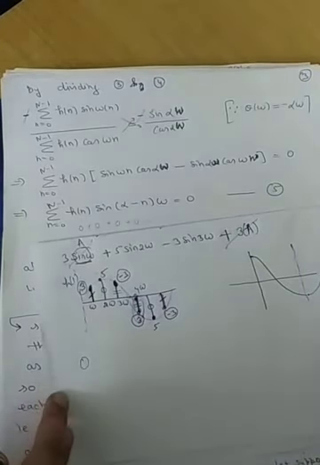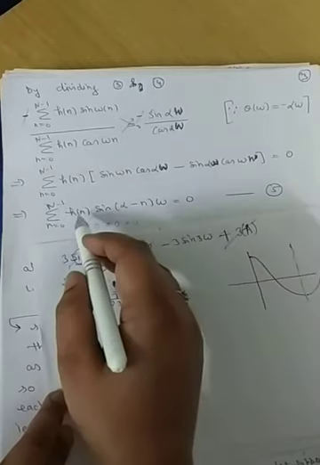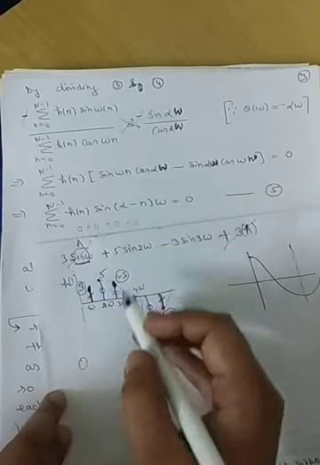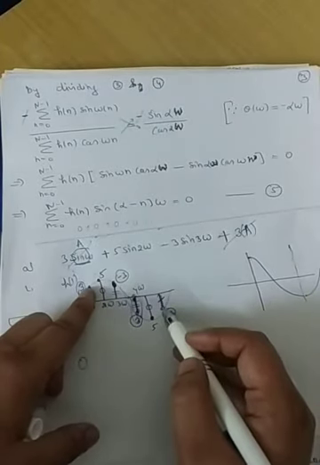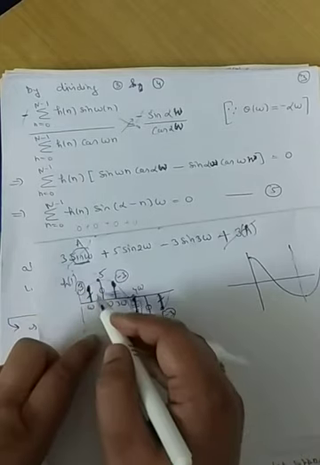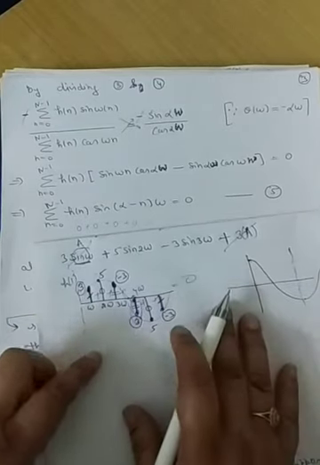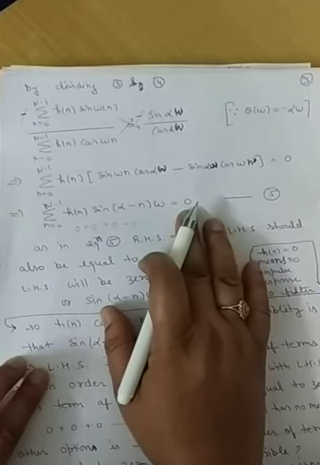So the meaning here is that if a sinusoidal term is multiplied by a certain term, then the term at the opposite position should have equal amplitude, so that the overall sum is equal to 0. Then only this condition can be achieved.